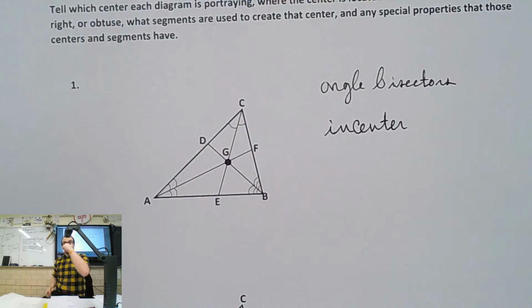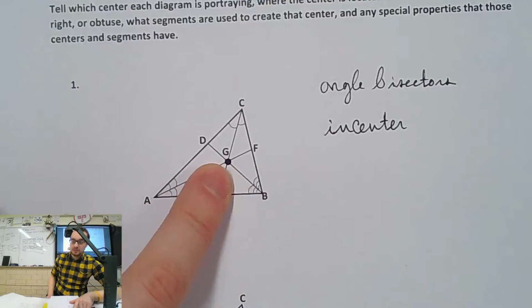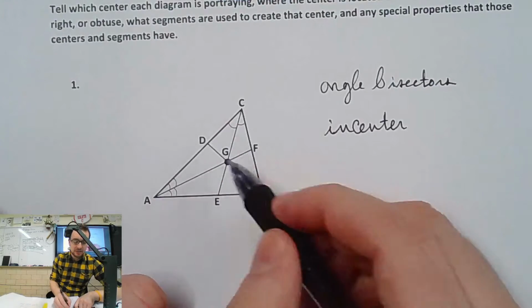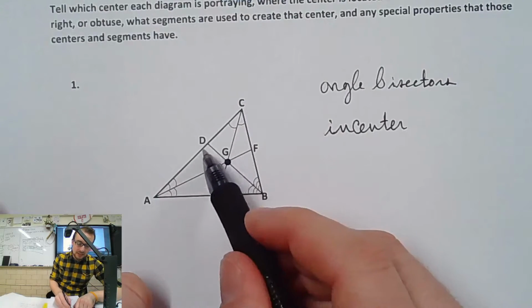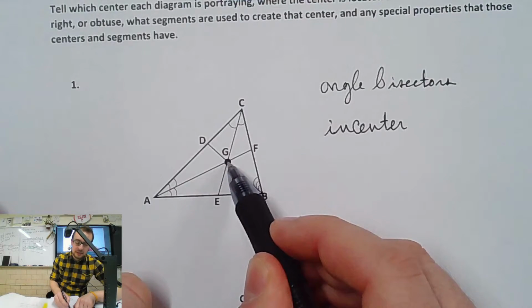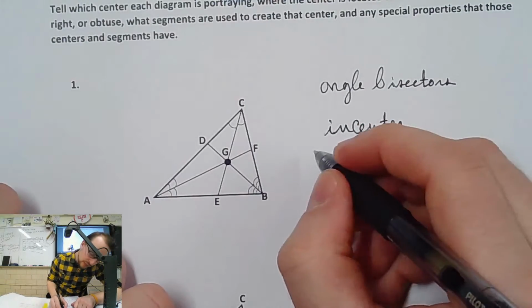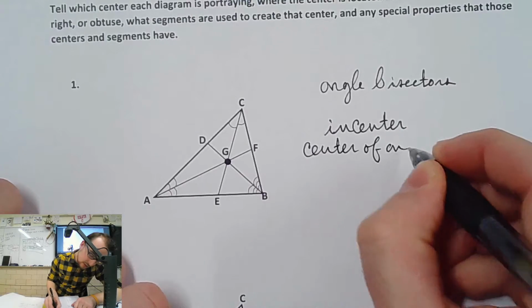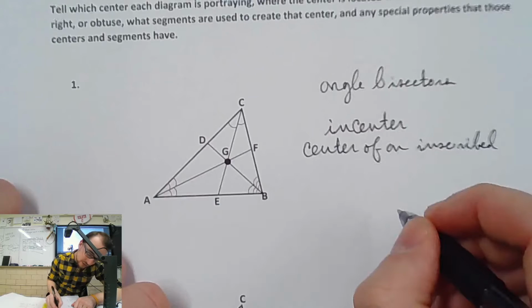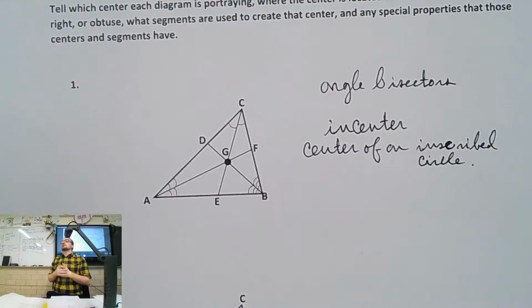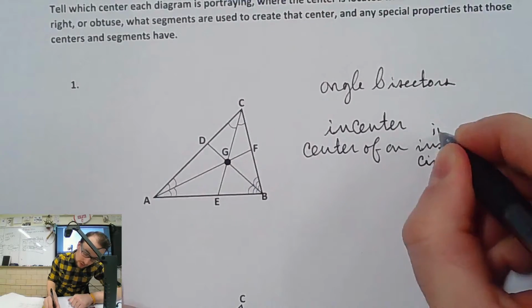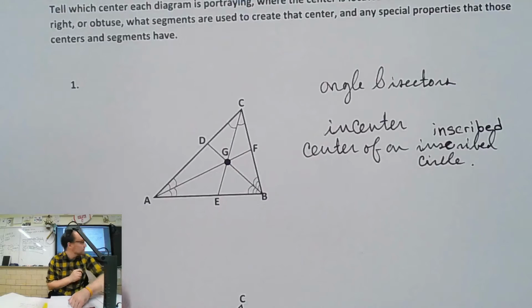Okay, the incenter. The incenter is the center of the triangle, but it's also the center of a certain circle. Is the circle on the outside or on the inside, do you think? Inside, right? That's why they call it the incenter. So there's a circle in here that fits perfectly, and its center is G. So we have the incenter, and we're going to write it is the center of an inscribed circle. Inscribed means inside. Scribed means to write, and in means inside. Inscribed. I'll write that in print. Inscribed circle.